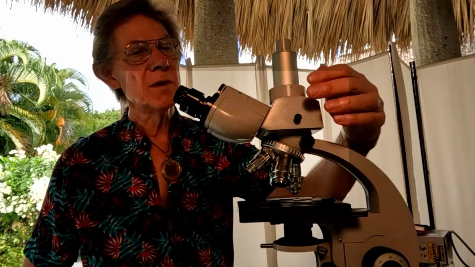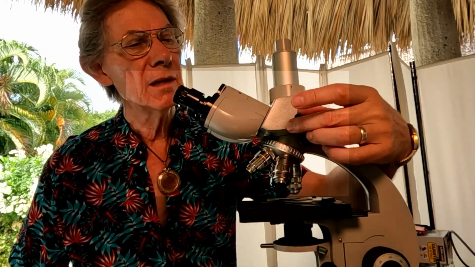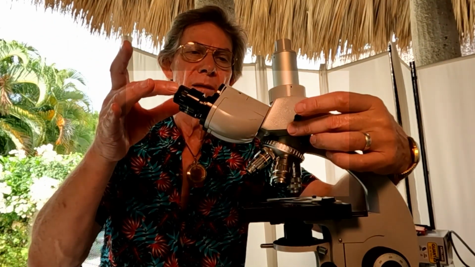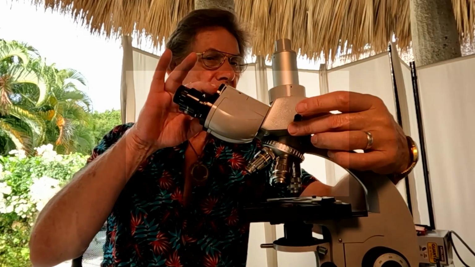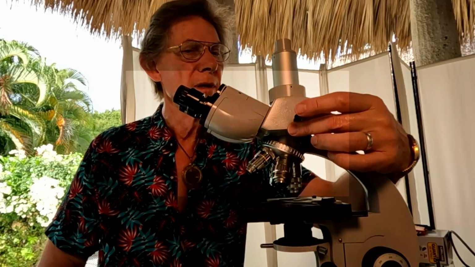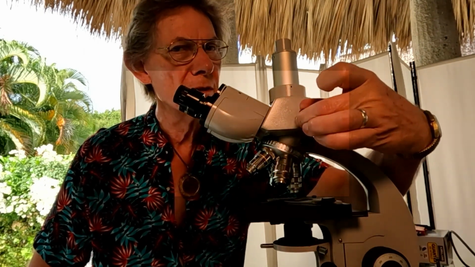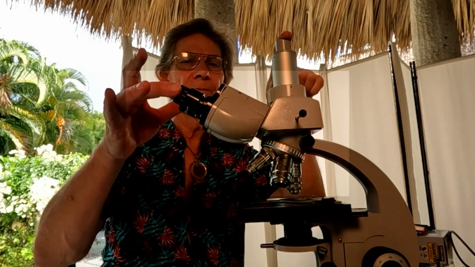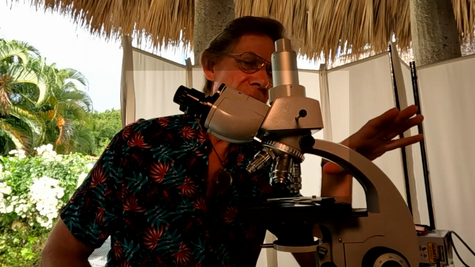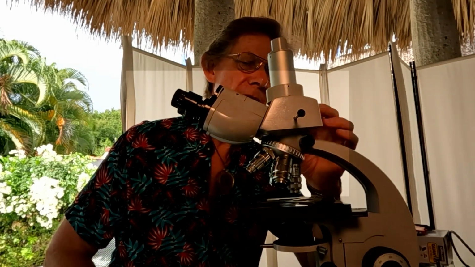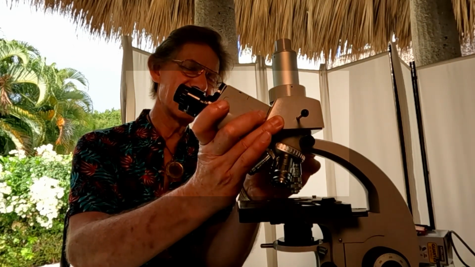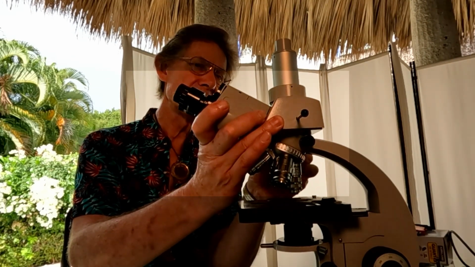This microscope also has another interesting feature in that it can be 100% of the light here, or it can split the image, which is what we need to do. So when I pull this out, we are splitting the image between here and here. That's a very important part of the concept. The reason being that we want to be able to take pictures of what we see.